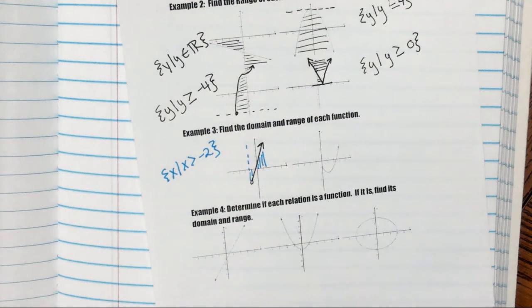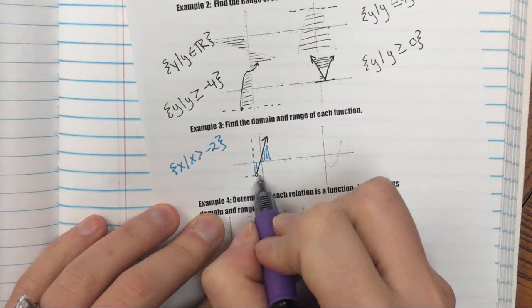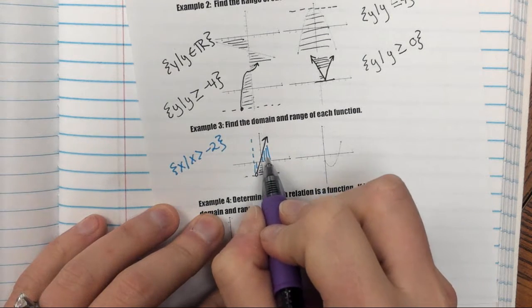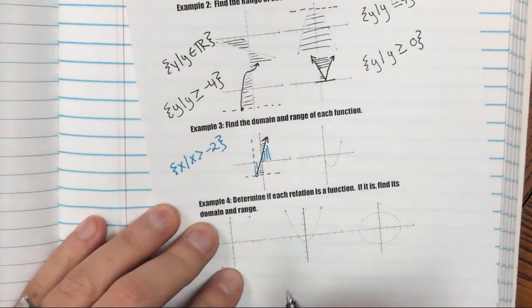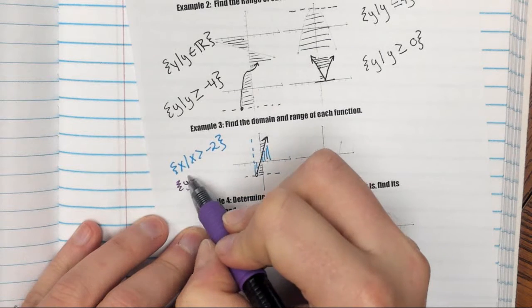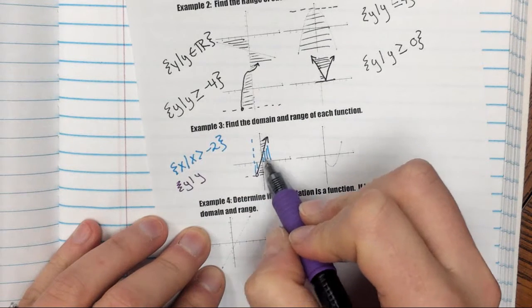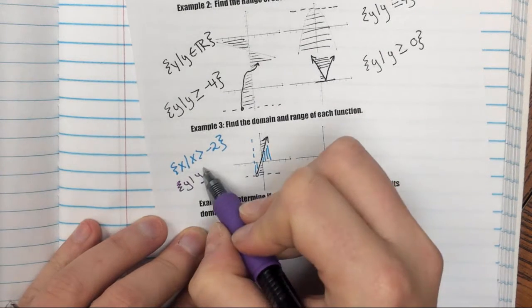My range, I have a minimum. I'm thinking about squishing this onto the y-axis. So my range is going to be y when y is greater than -3.